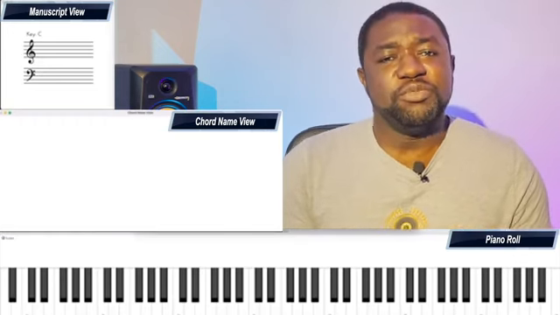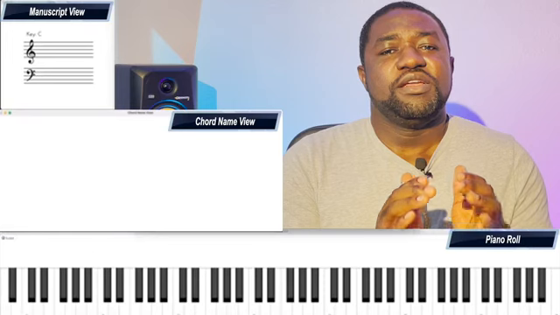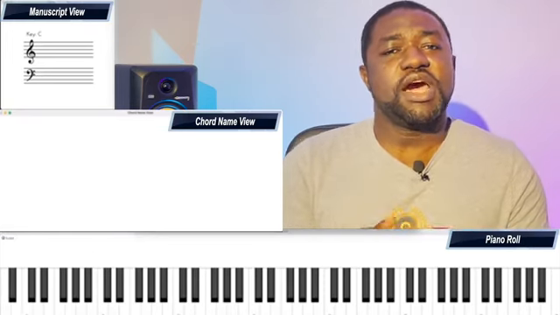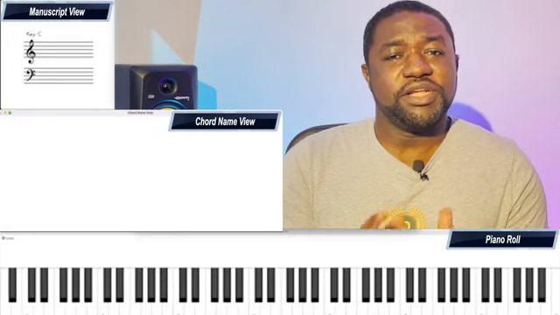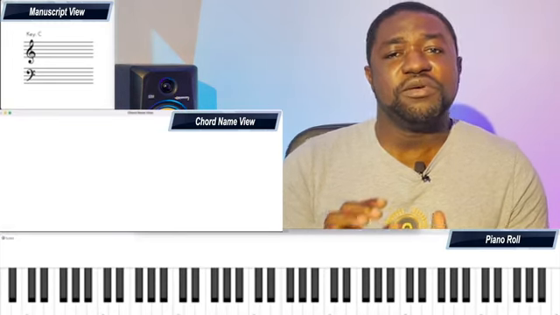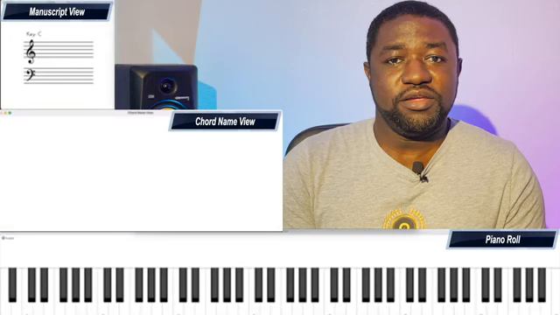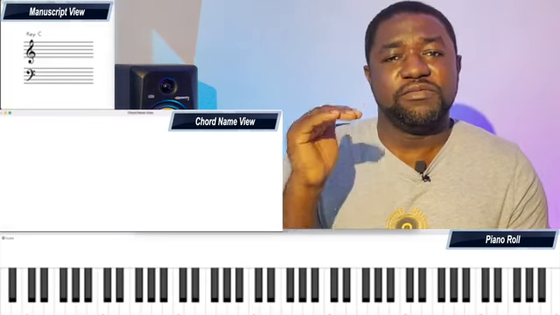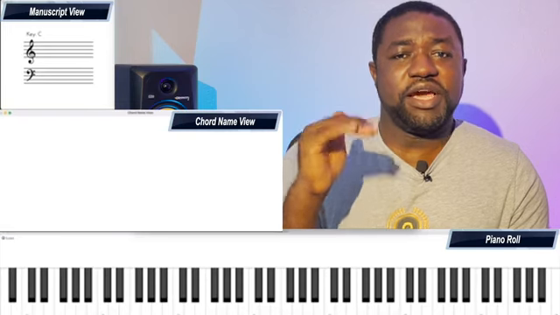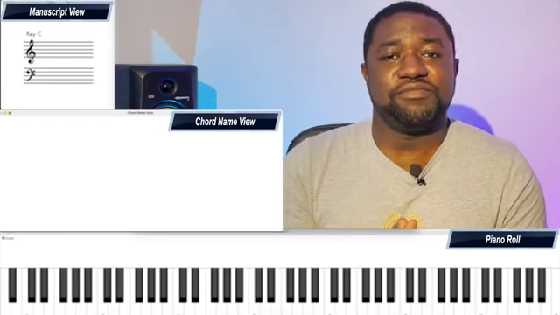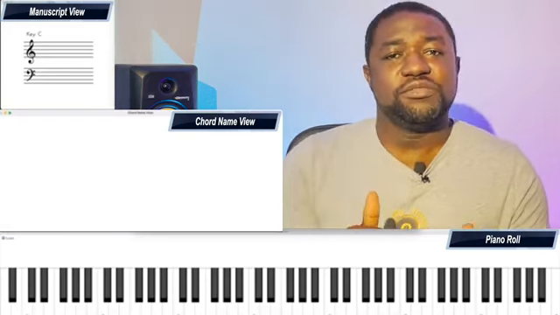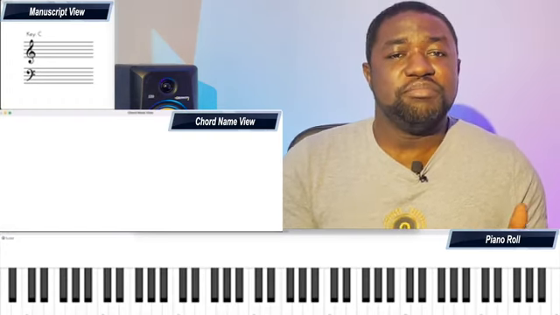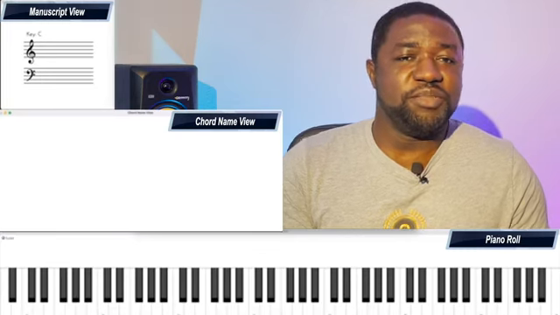Now, when we are writing music, the treble clef most of the time carries the vocal parts or the harmony parts for soprano and alto, okay? So soprano carries the highest vocal part on the staff, followed by alto, followed by tenor, and then the lowest on the bass clef is the bass.